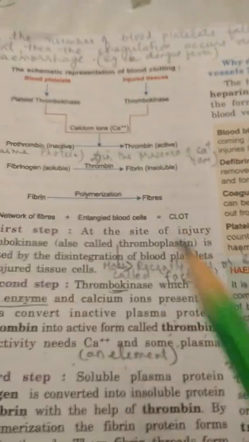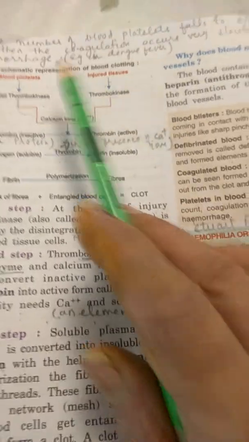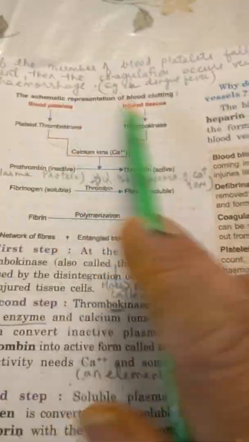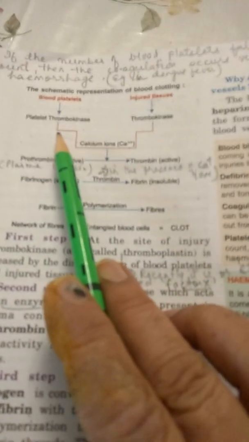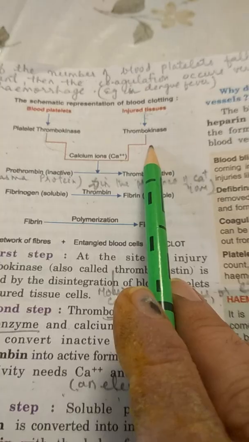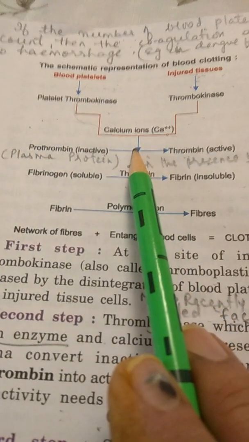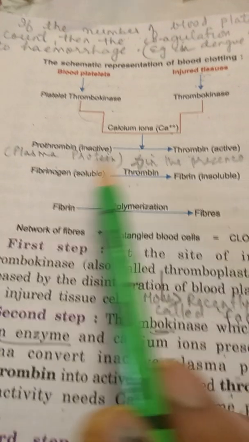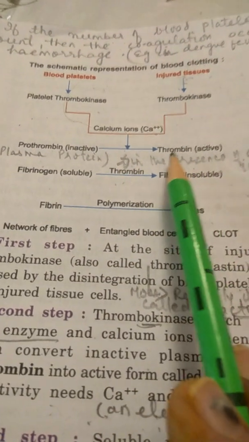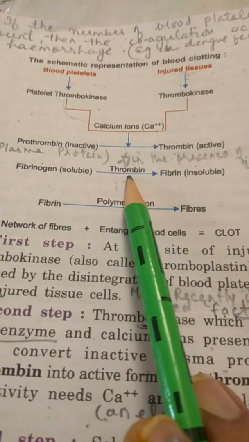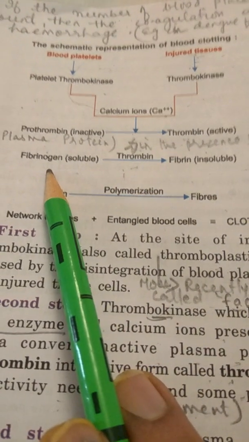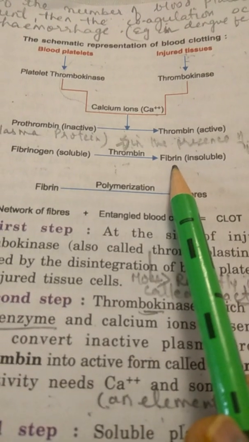Now I can show you this whole process in the form of a schematic representation. The blood platelets and the injured tissues, when they both get disintegrated, release thrombokinase. This thrombokinase, in the presence of calcium ions, will convert inactive prothrombin into active thrombin. This thrombin, again in the presence of calcium ion, will convert the soluble protein fibrinogen into insoluble form fibrin.